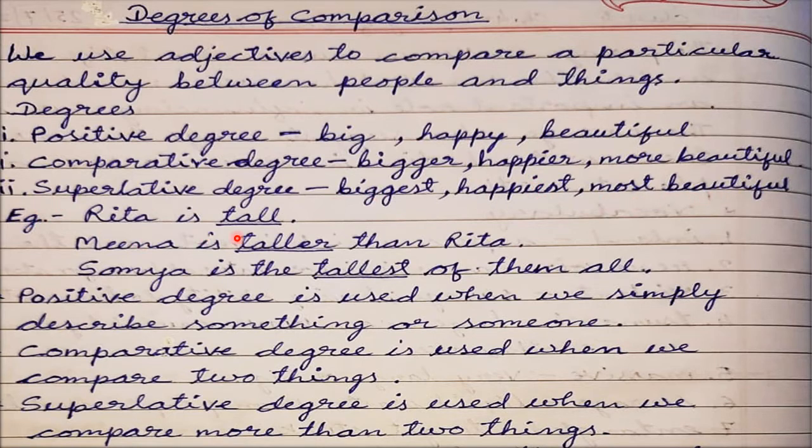For example, Rita is tall. This is in the positive degree. Meena is taller than Rita. Now this sentence has the comparative degree. Then Soumya is the tallest of them all. Tallest is the superlative degree. Now you see, tall, taller, tallest. These are the different degrees, positive, comparative and superlative, which I had given here also: big, bigger, biggest, happy, happier, happiest, beautiful, more beautiful and most beautiful.